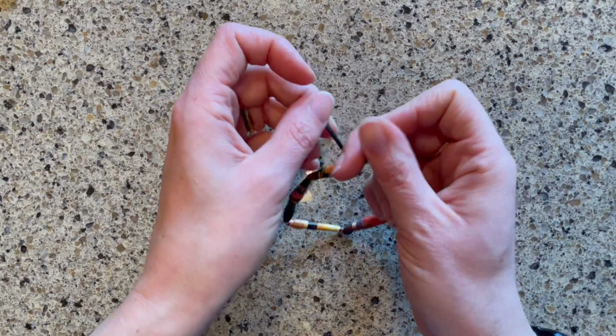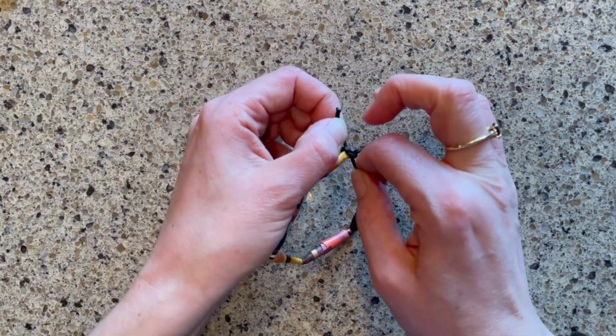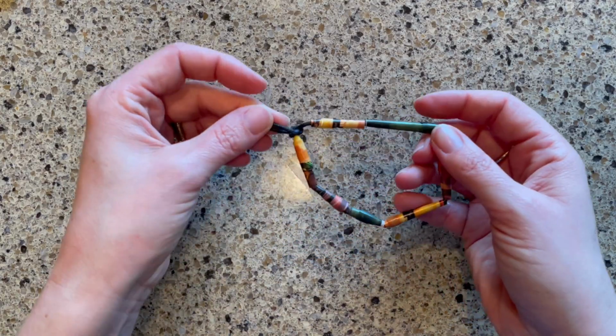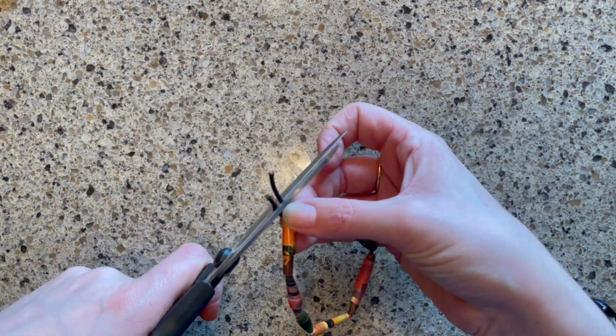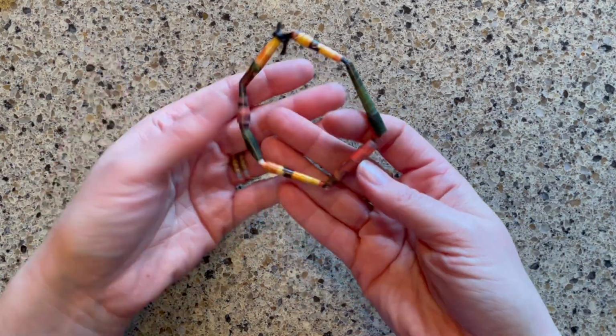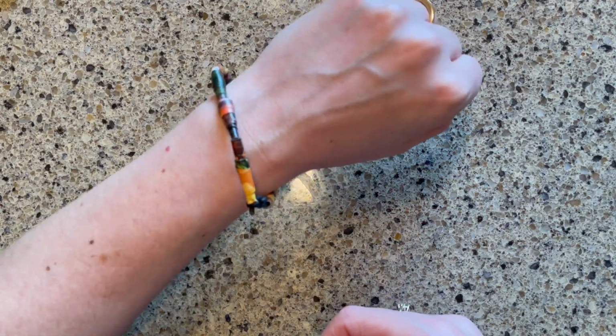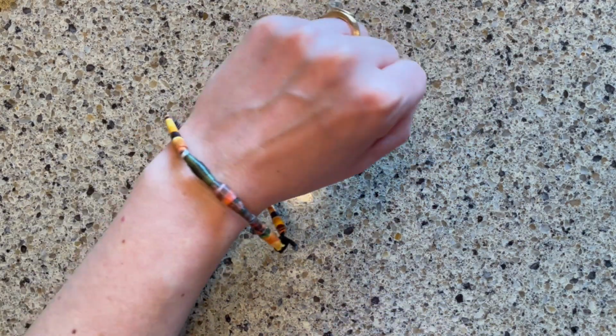And finally, I'm going to tie the ends of my string together in a couple of knots so they don't come loose. Cut off any extra string. Here's my finished bracelet. If you make a bracelet or a necklace, I'd love to see it. Show me a picture of it in the comments.